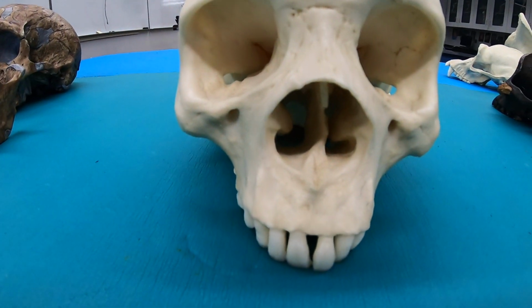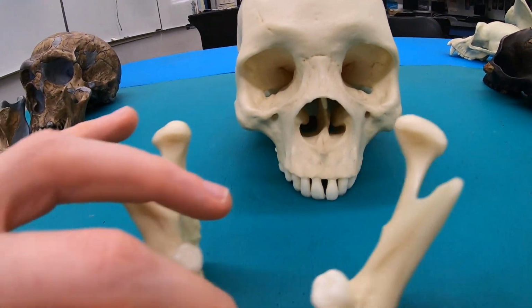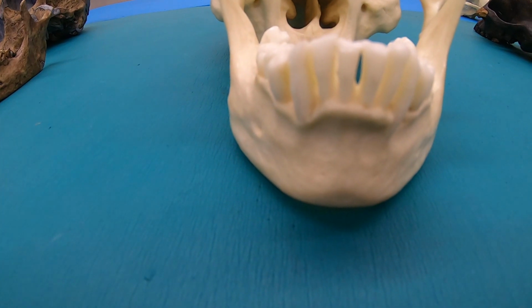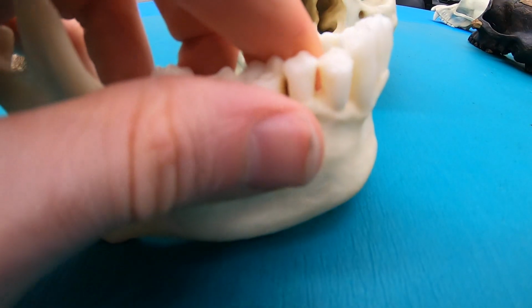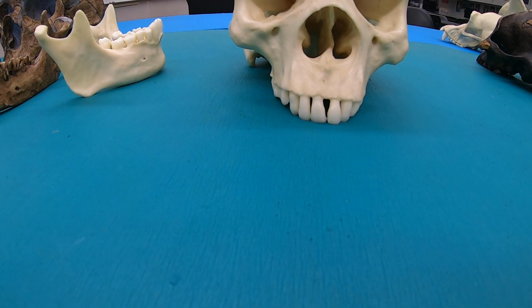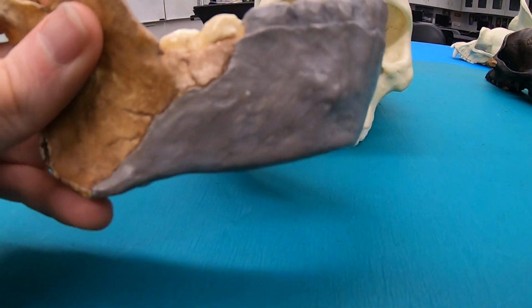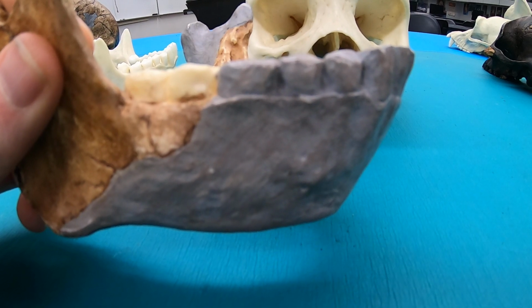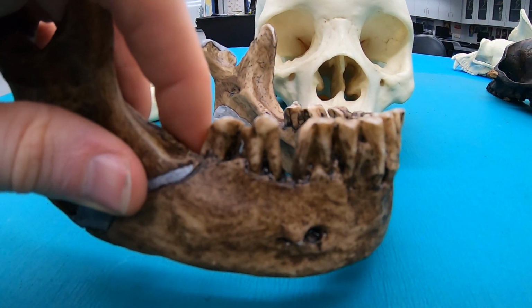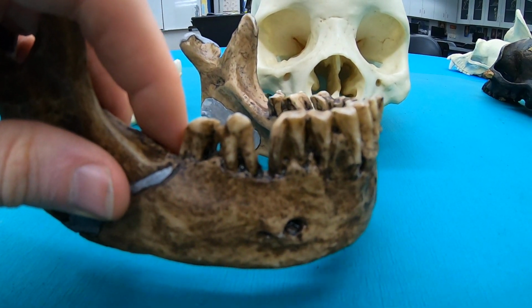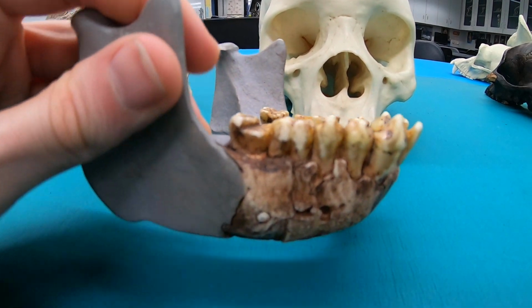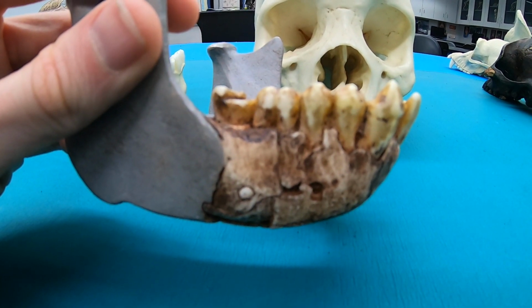Another distinctive feature of modern humans is the fact that we have a projecting chin, a chin that projects outwards. Other early hominins, like say Homo erectus, lack a projecting chin. Instead, the chin slopes down, like we see here in Neanderthals, or can even slope backwards, like we see with Ardipithecus.